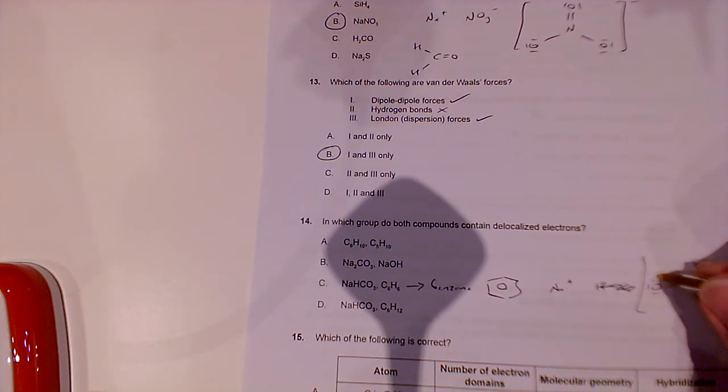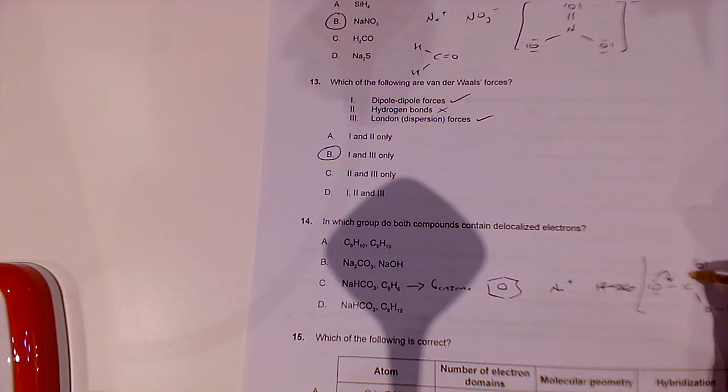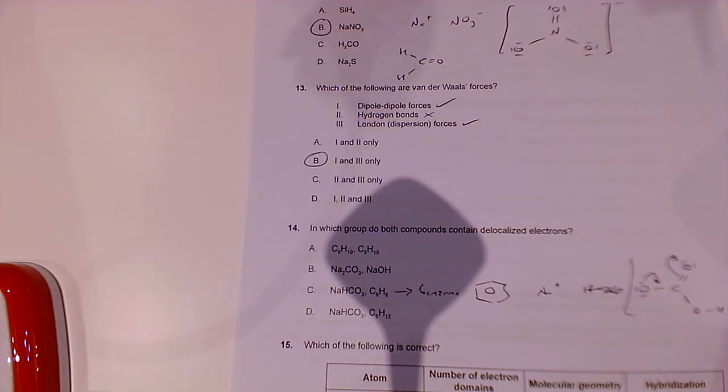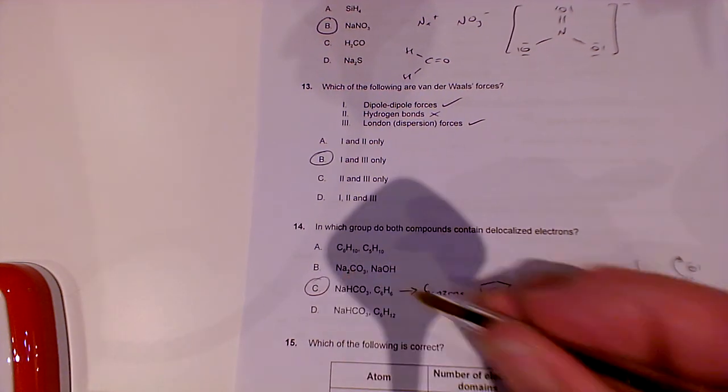And then, of course, these electrons are delocalized because a lone pair of electrons can come in here and kick a pair of electrons out onto the oxygen. So again, in reality, both of these carbon-oxygen bonds will be the same length and the same strength. So it's going to be this one.